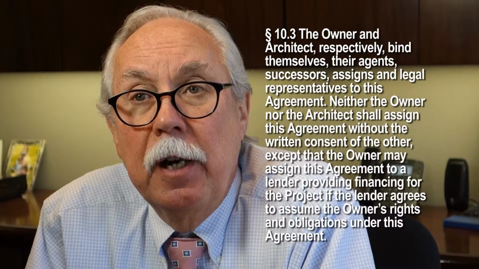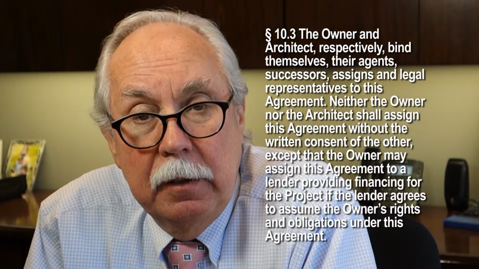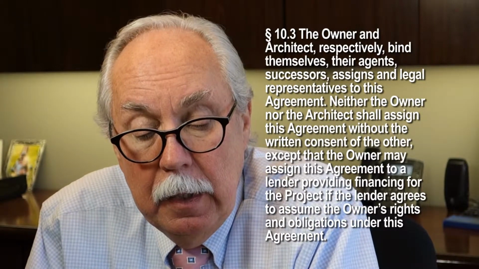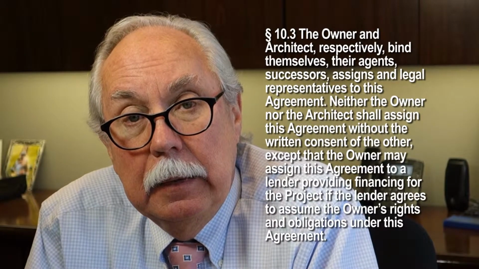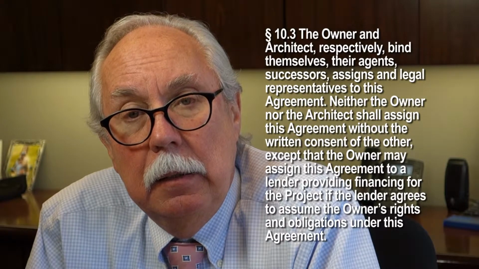If you'll look closely at the language of section 10.3 of the AIA B101 2007 version of the owner-architect agreement, you'll find that it discusses this assignment in terms that we've just discussed. And there's nothing in there that protects you, the architect, against the borrower's default and that unpaid portion of work that you've performed.